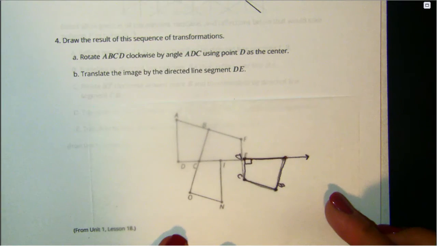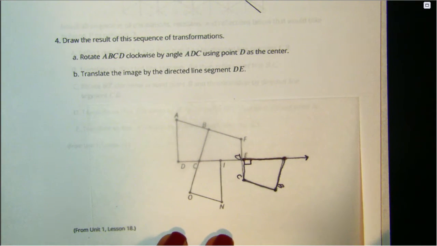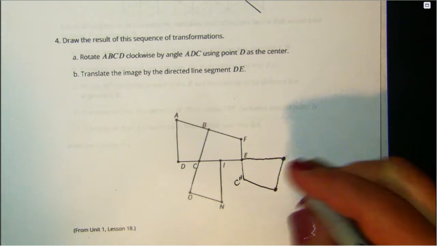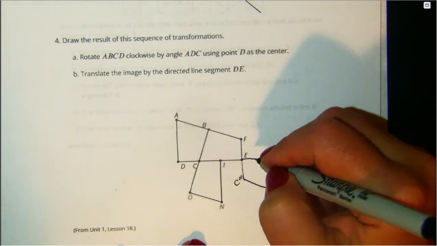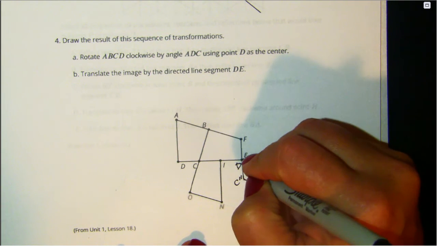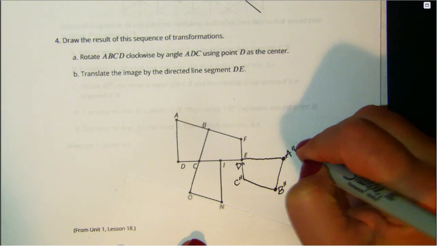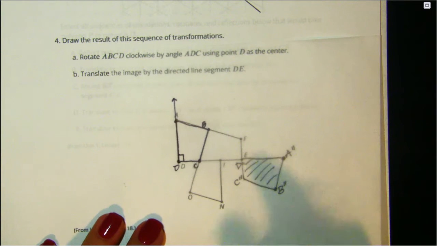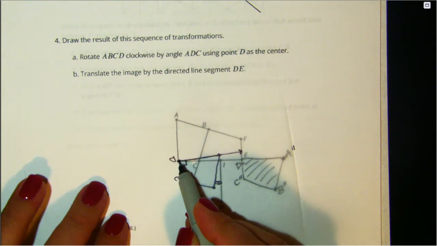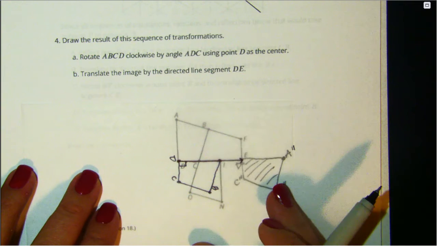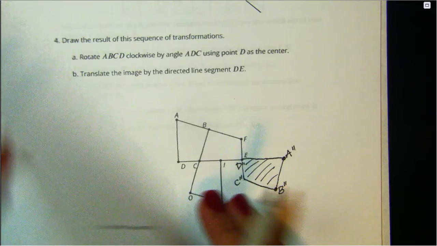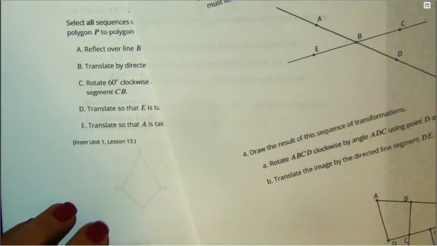If you get confused with the letters, hopefully maybe you wrote them down. This is C double prime. This is B double prime. This is D double prime. A double prime. This is my new image after a rotation centered on D by angle ADC, and now a translation by directed line segment DE. All right. Oops, I got out of order. 4. Next one should be 5.